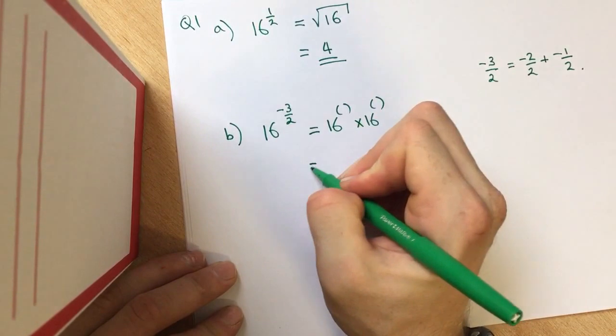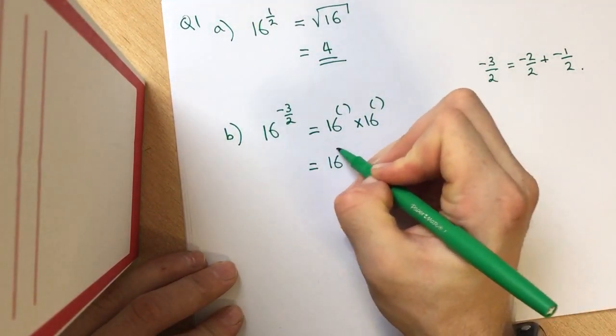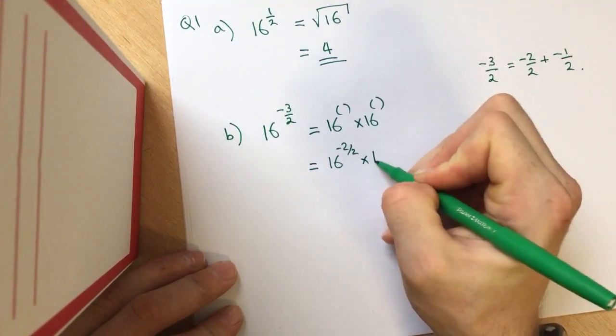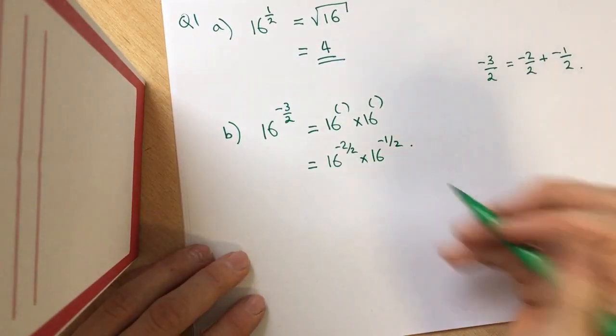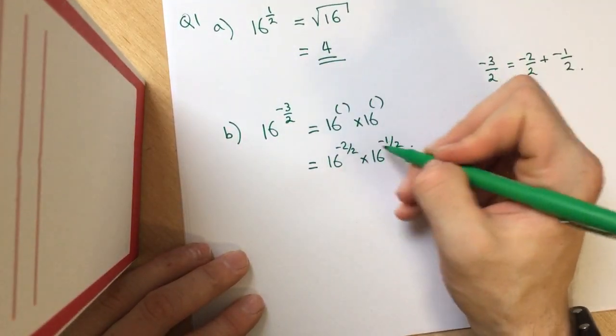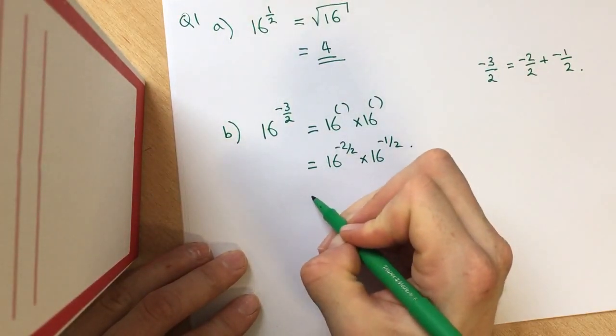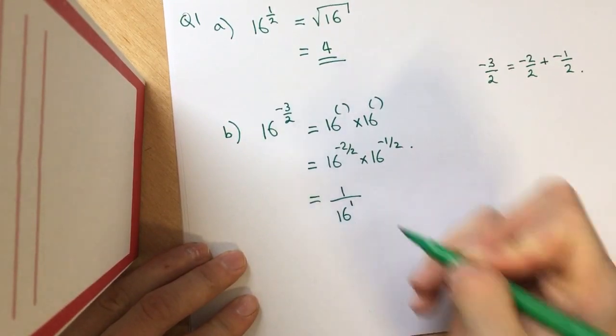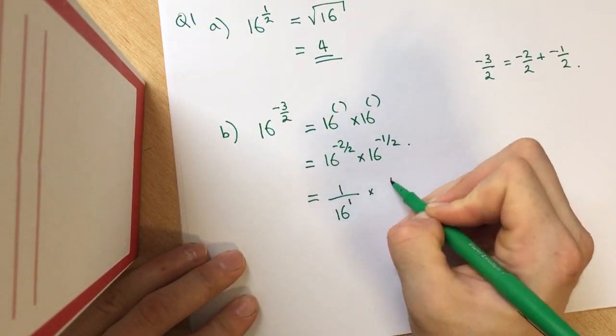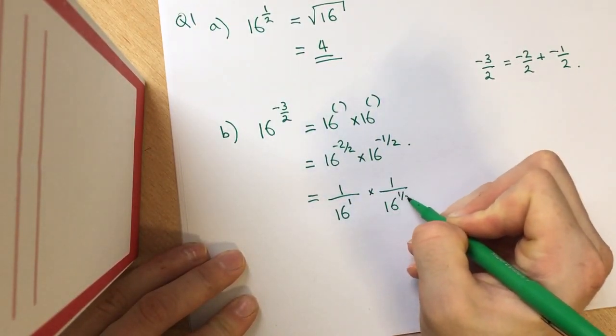So we can rewrite 16 to the minus 3 over 2 as 16 to the minus 2 over 2 times 16 to the minus 1/2. These powers will add when multiplying. When something is to the negative power, it's called taking a reciprocal. So if we rewrite this again, we get 1 over 16, 2 over 2 is 1, so 1 over 16 to the power of 1, times 1 over 16 to the power of 1/2.